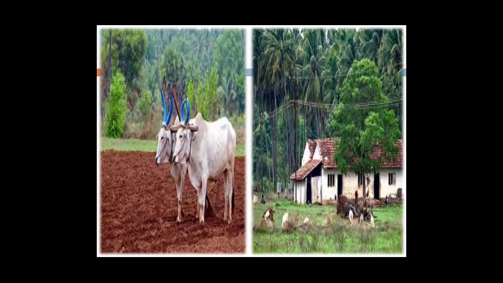You can see the picture here, the small plot, and they use primitive methods of farming. Still the bullocks are used in the farm. You can see small holdings, and they even keep some livestock like sheep, cow, goat, etc. to get some extra income for their family.